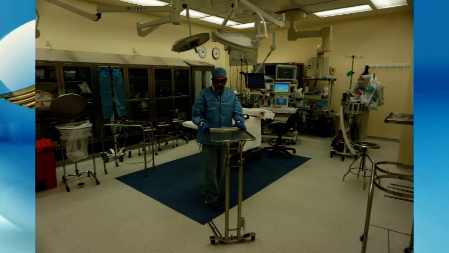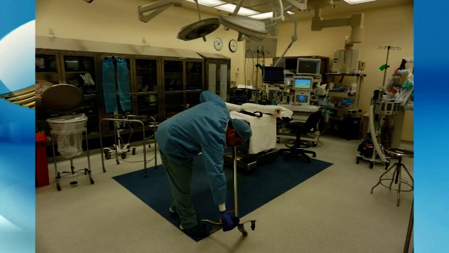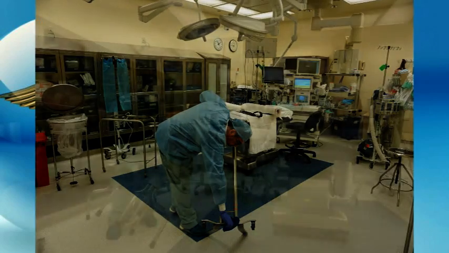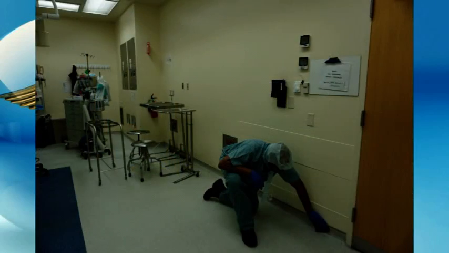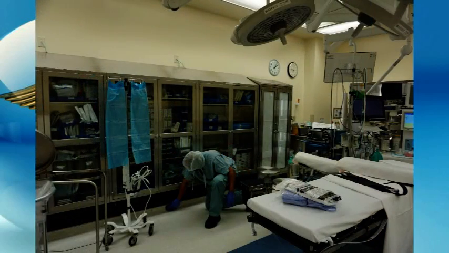As you clean and disinfect all equipment, such as stainless steel trays and stools, work from top to bottom, finishing up by cleaning the lower legs or pedestals of these items. Conclude by wiping all baseboards in the OR, making sure to leave them in a clean, bright, and streak-free condition.